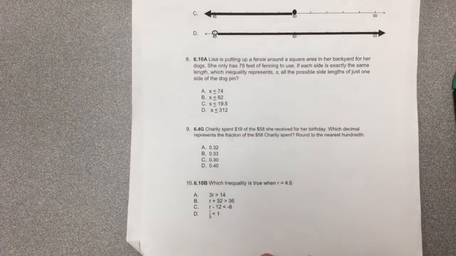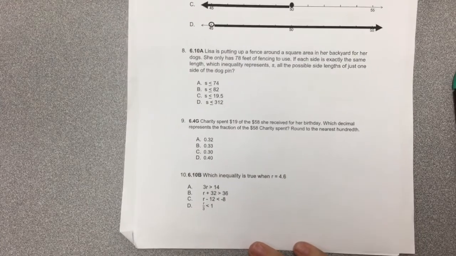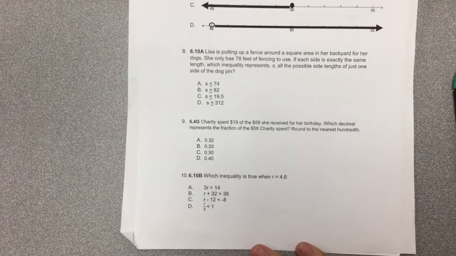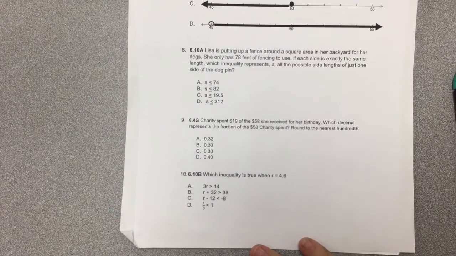Number 8. Lisa is putting up a fence around a square area in her backyard for her dogs. She only has 78 feet of fencing to use. She can use 78 feet of fencing or less. If each side is exactly the same length, which inequality represents S? All the possible side lengths of just one side of the dog pen.